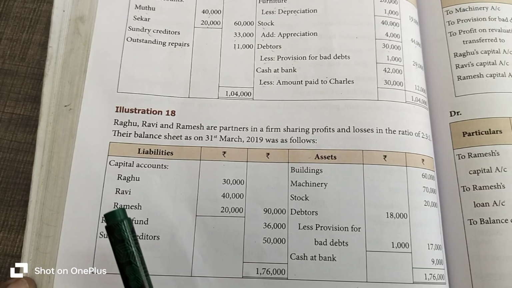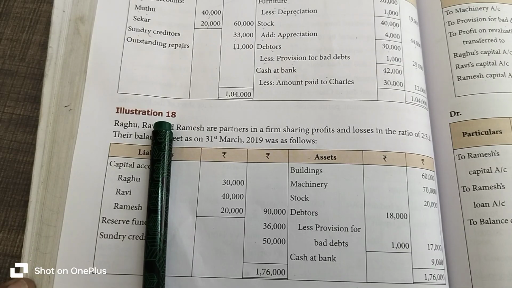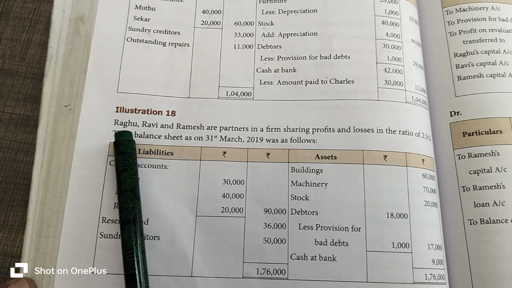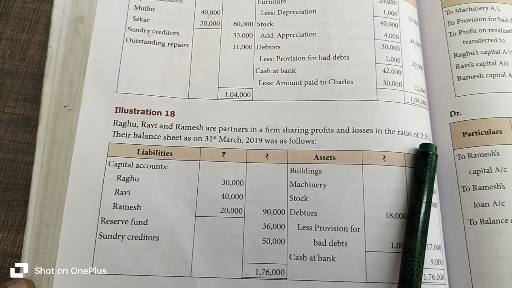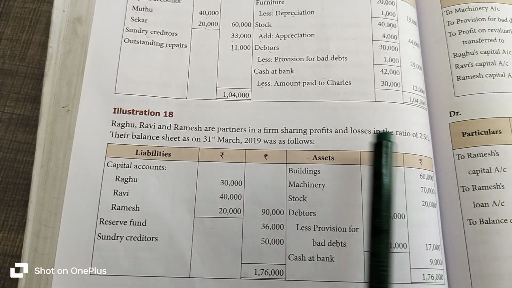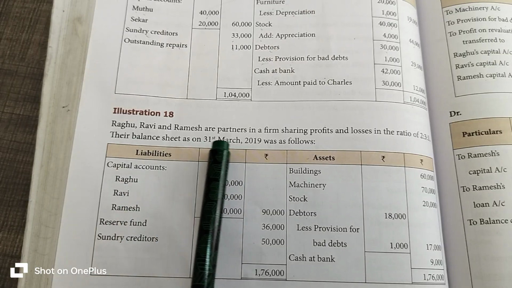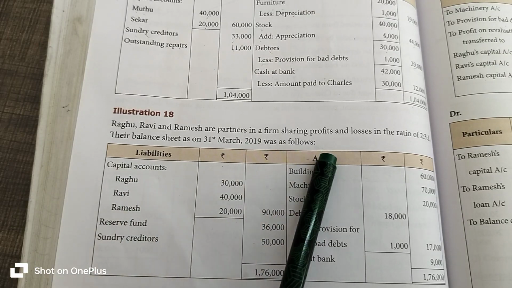In this video we are going to learn about 12th Standard Accountancy, Chapter 6, Illustration Sum number 18. Let's read the heading. Raghu, Ravi and Ramesh are partners in a firm sharing profit and losses in the ratio of 2:3:1. Their balance sheet as on 31st March 2019 was as follows.